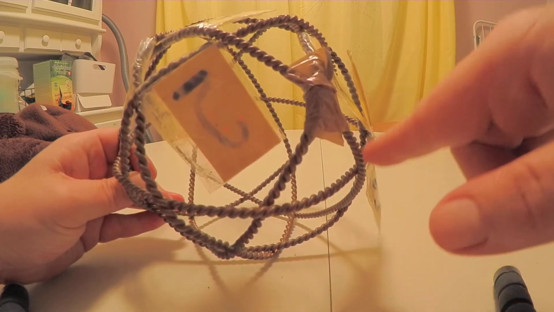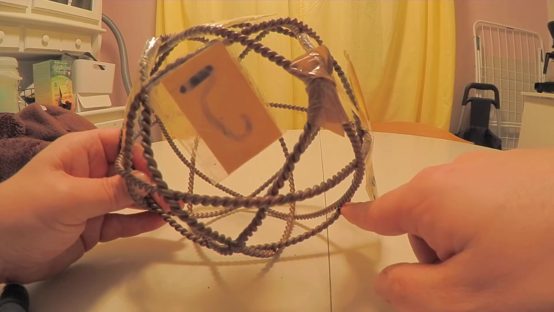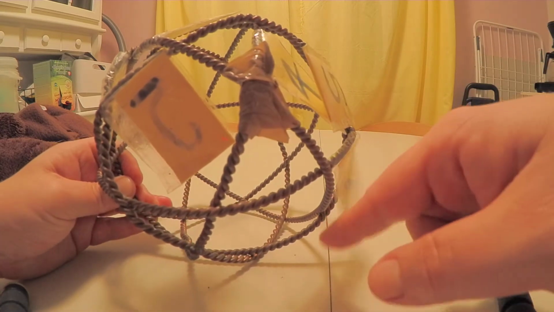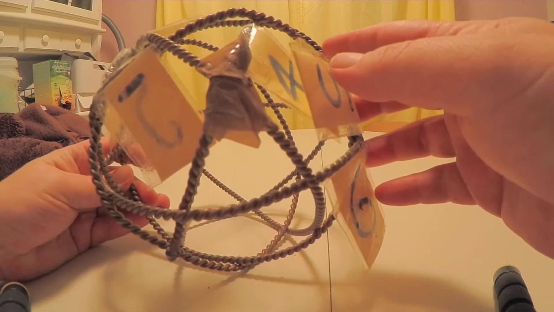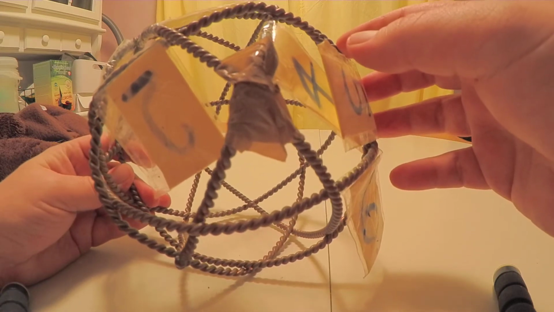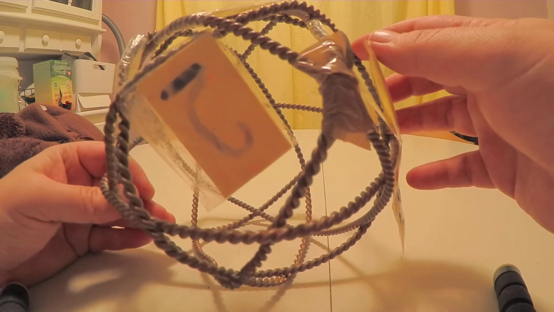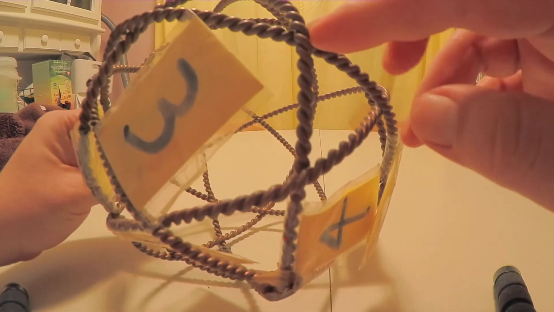See, we have number 3 here, this is the 3rd, this is the 5th, it goes over. Then it goes over number 2, and under number 4 up on top. Here it goes under number 4.